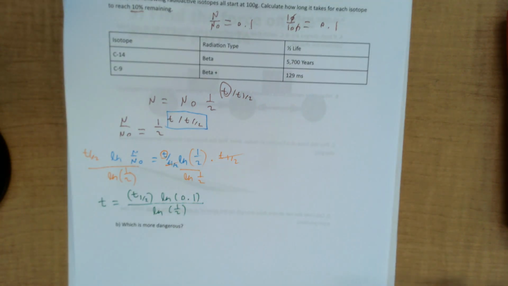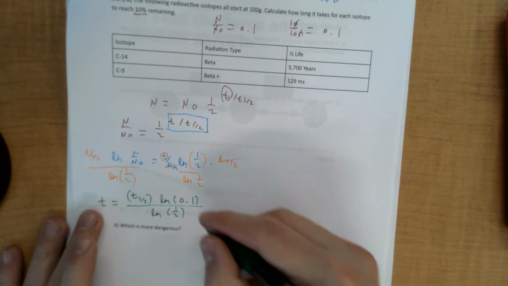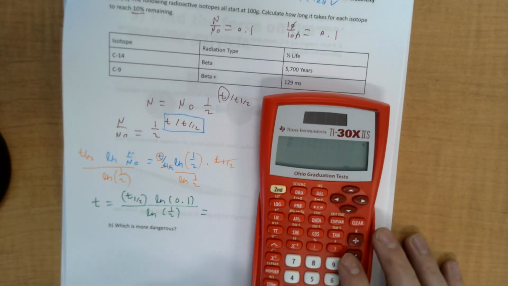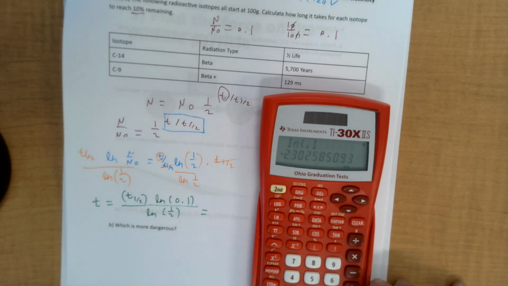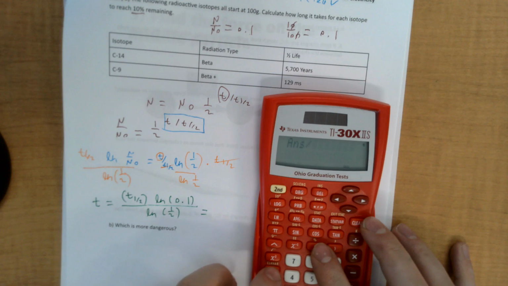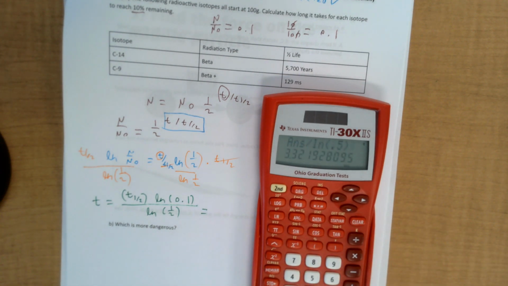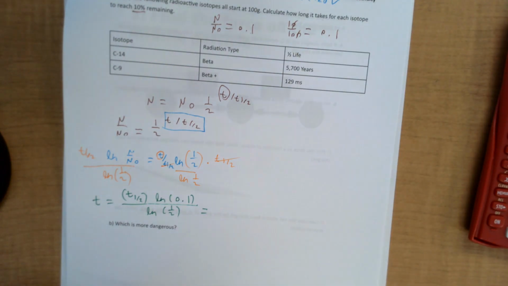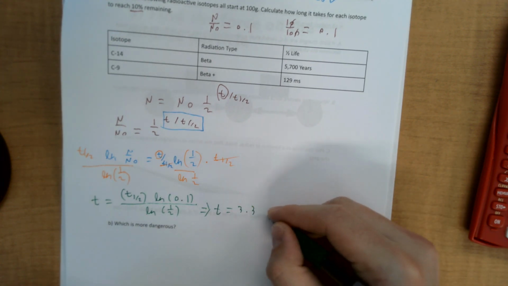Now, most of you do not like ln's floating around. So you can calculate them out of existence, right? Let's grab our calculator here. The ln of 0.1 is that number. If we divide that by the ln of 0.5, we're going to get an answer of 3.32. So this equation becomes this. T is equal to 3.3, if I round 3.32 to 3.3, times the half-life.